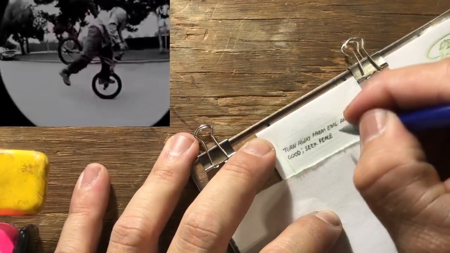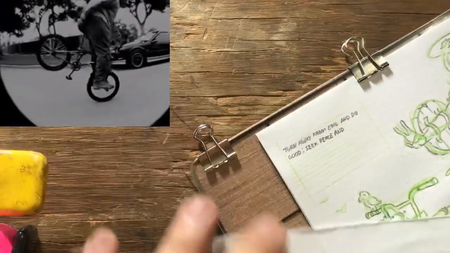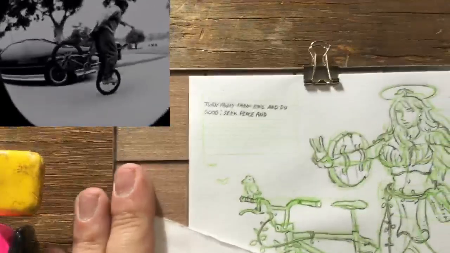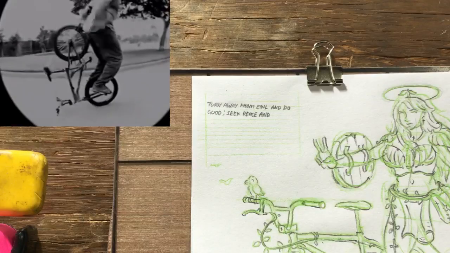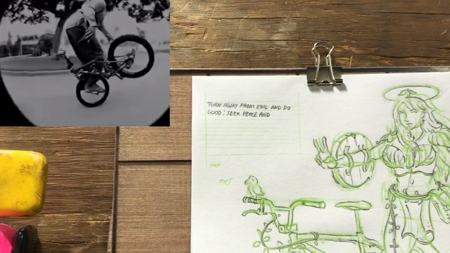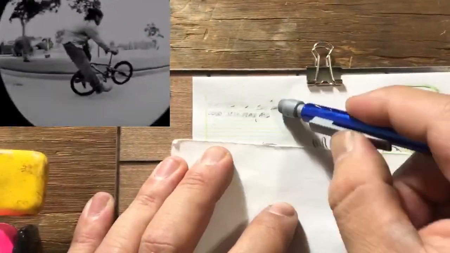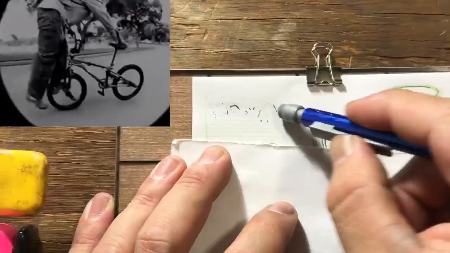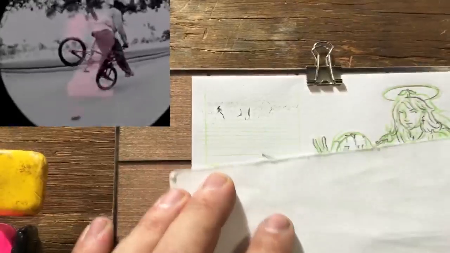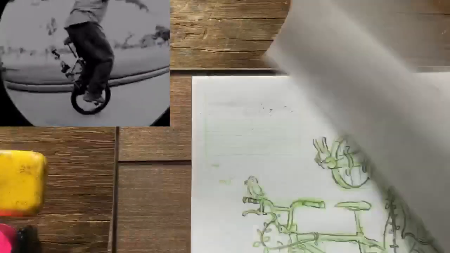Seek peace and pursue it. Oh my goodness, look at that. It's all misaligned. Fudge. Are you kidding me? Oh, darn. Oh, I'm not gonna get frustrated, it's okay, that's all good. Maybe that's not the verse I should write.